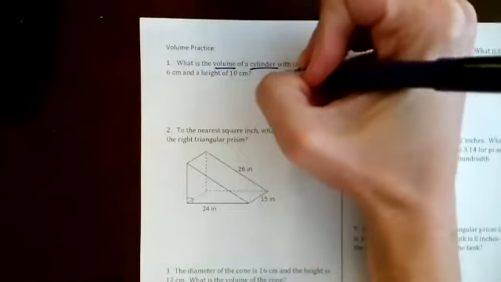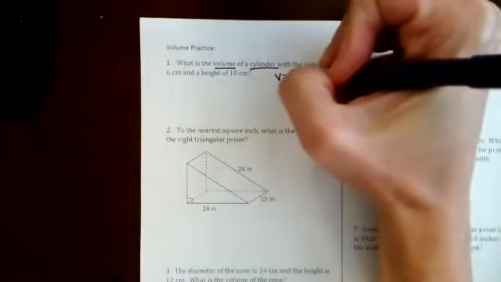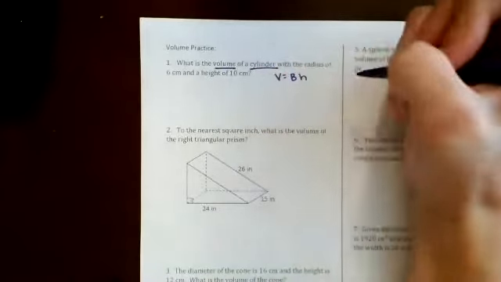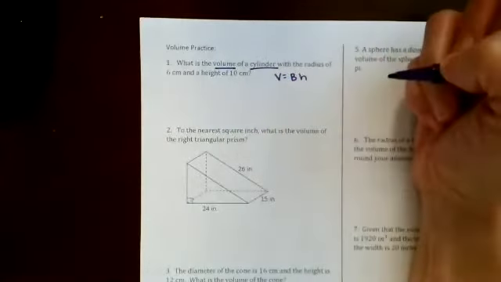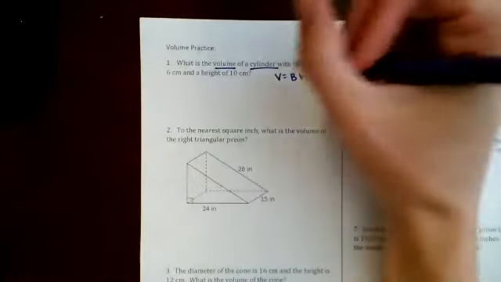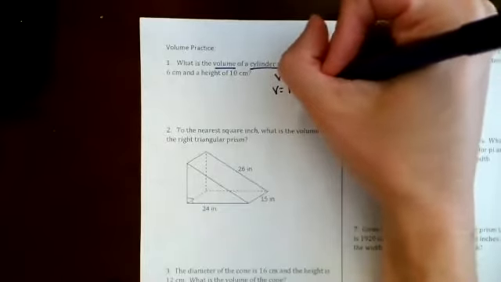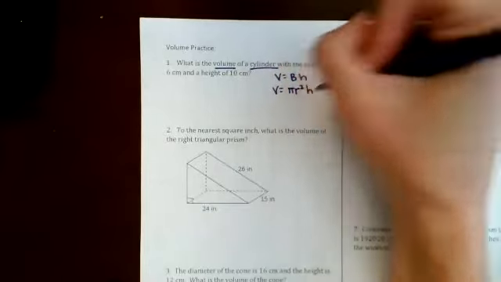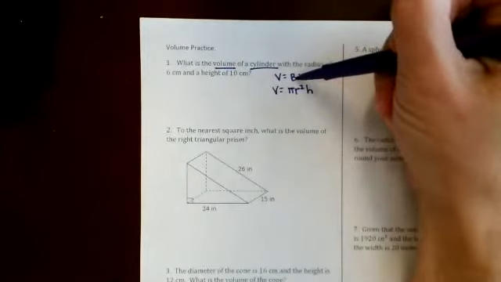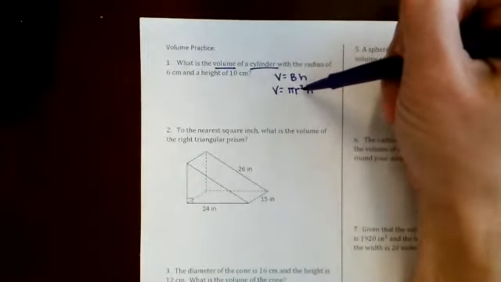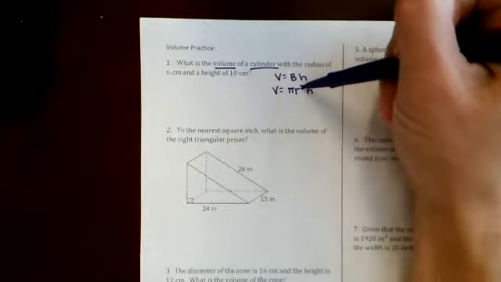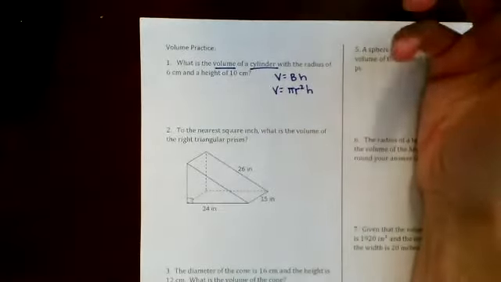So depending on what your reference sheet looks like, you might have volume is equal to the area of the base times the height for a cylinder, or you might have it filled in that because the base is a circle, we would say pi r squared times h, because the area of the base is the same as the area of a circle. So you can fill in pi r squared there. All right, so we're going to see what we have.